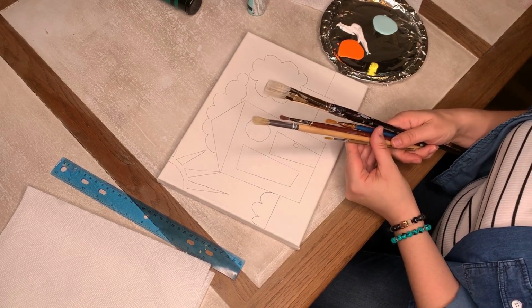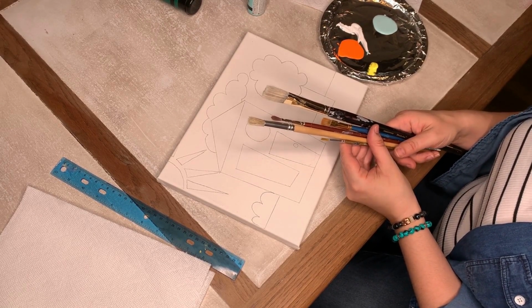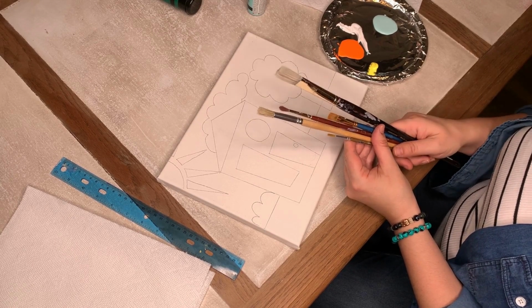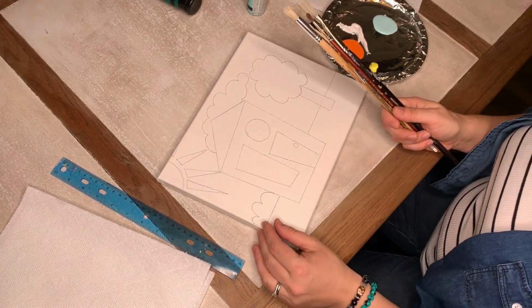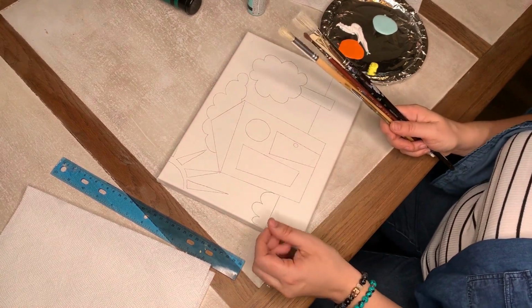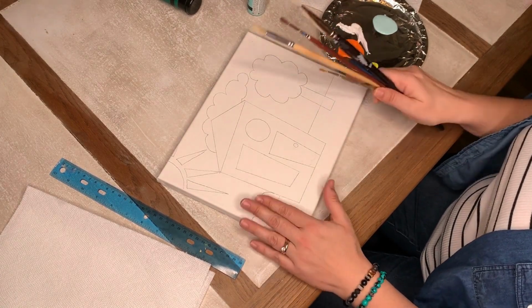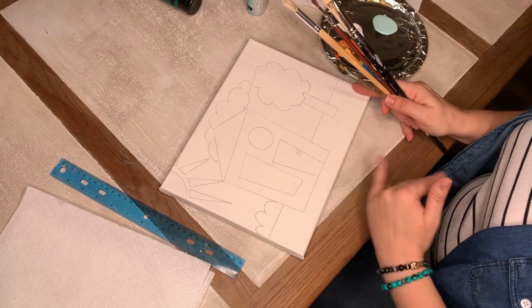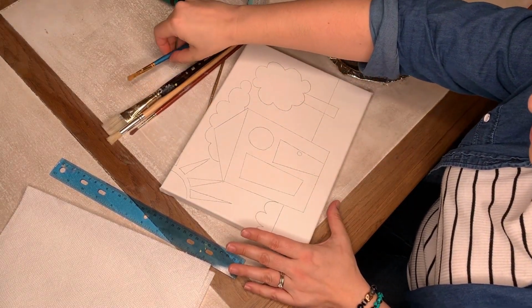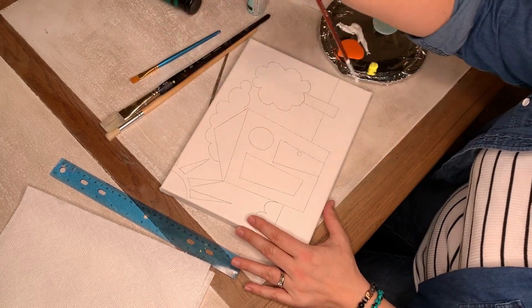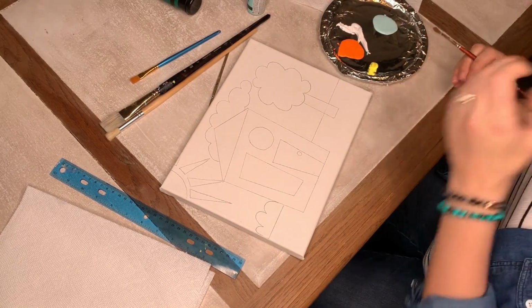And I don't want you to think that you have to finish this painting right now. This could be something you work on throughout the week. So you might be able to get a little bit done and then come back and do a little bit more and do a little bit more. The more you put on, the more interesting it is. So let's get started.